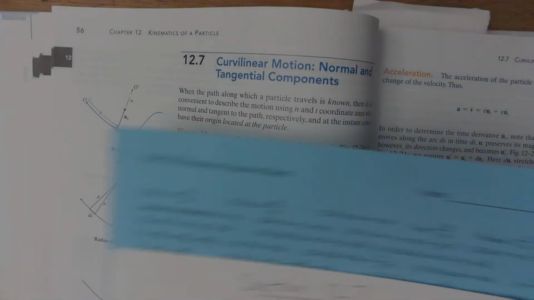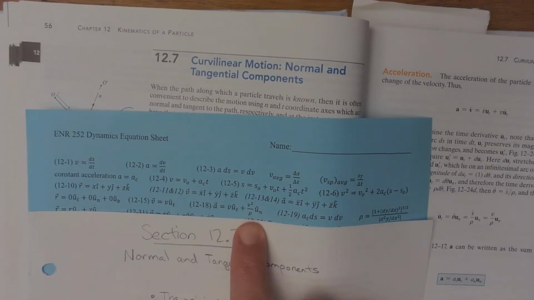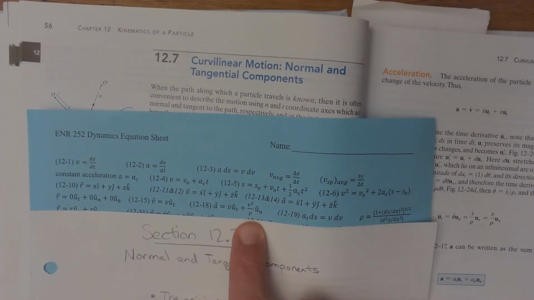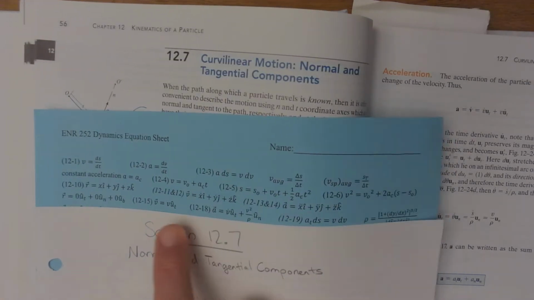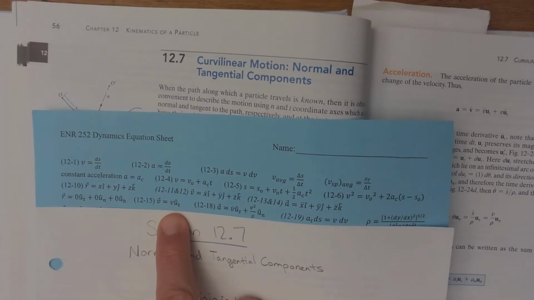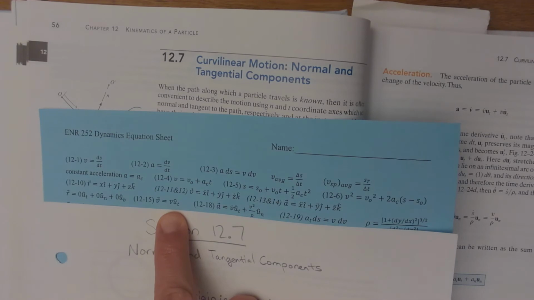That means that when you look at the acceleration, because you have the radius of curvature in the denominator, and that's going to infinity, the normal component for the acceleration is 0, and you don't have a normal component for the velocity because the tangential direction is the direction that the object is going in, so all of that speed is going to be in the tangential direction.